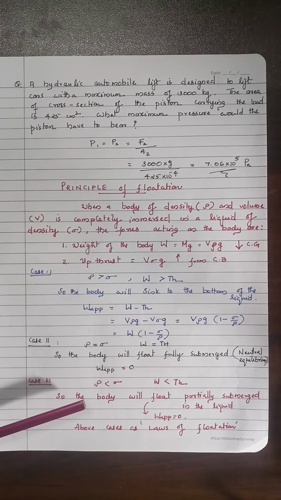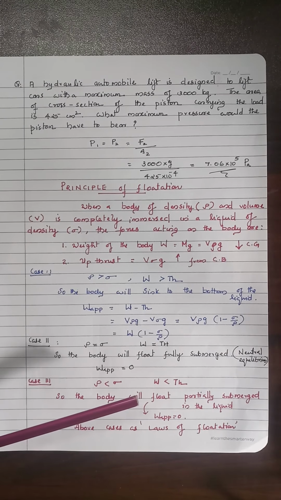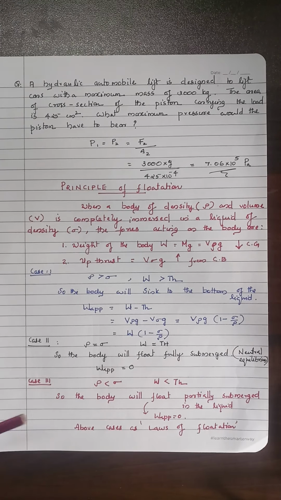If the density of the body is less than that of the water or the fluid under consideration, the weight in air is less than the corresponding thrust. Because of the thrust, the body comes out of the fluid, so the body will float partially submerged in the liquid. In this case also the apparent weight becomes 0. Both cases are said to be the laws of flotation.